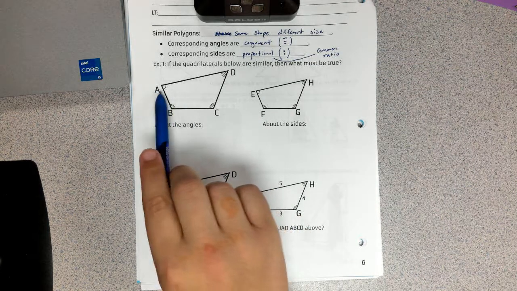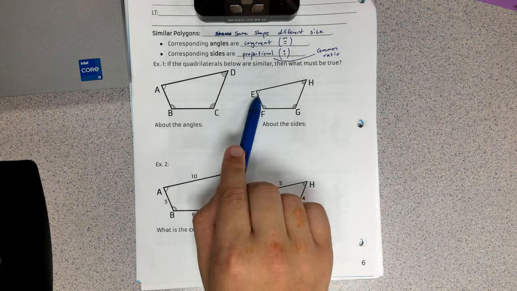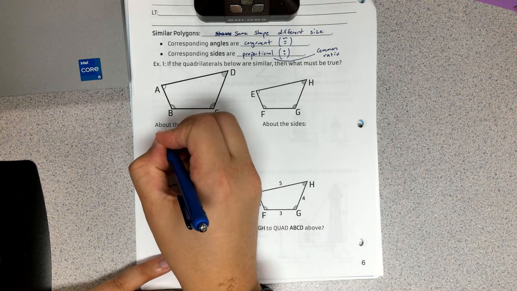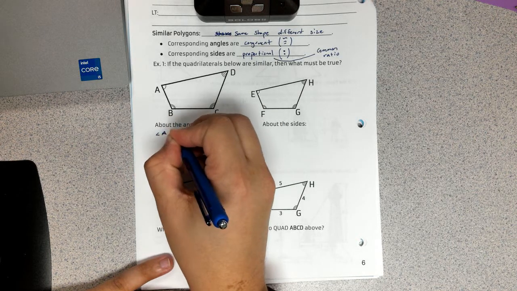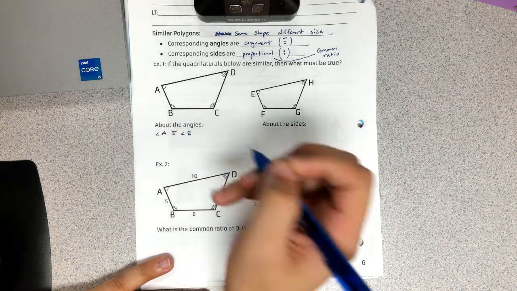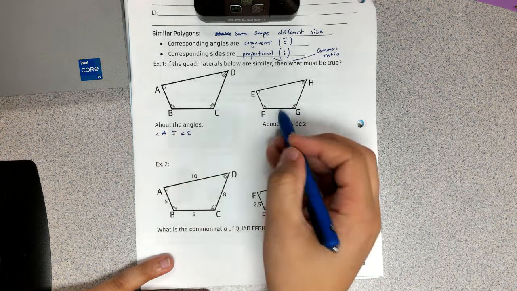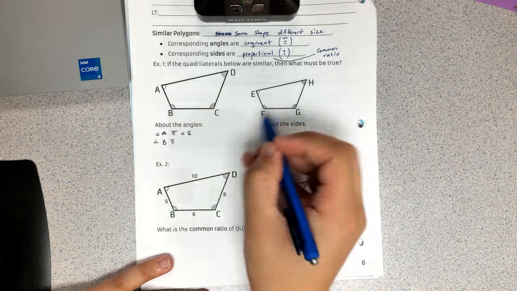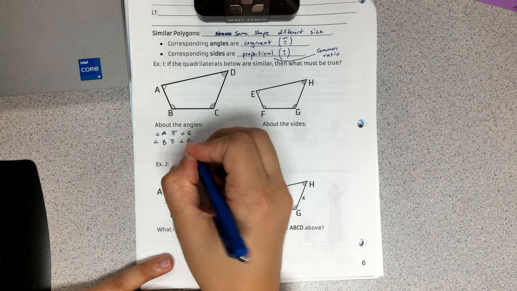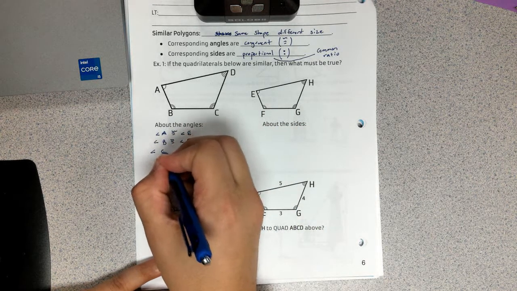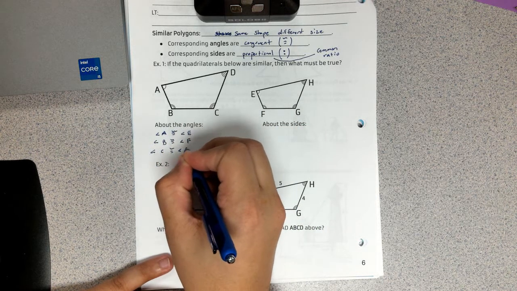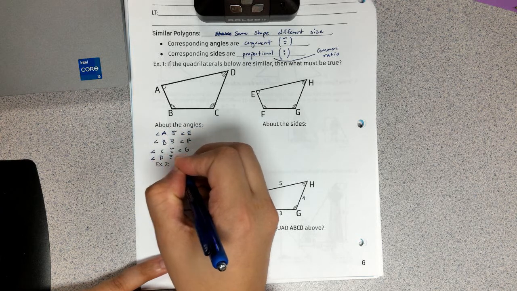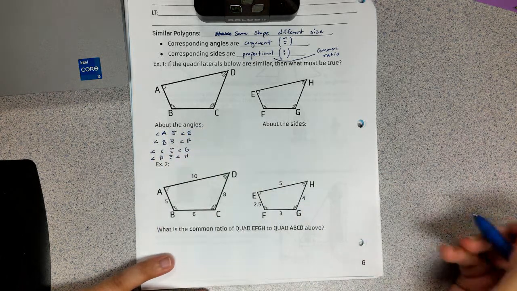Well, we see angle A and angle E both have one arch mark, which means about the angles, angle A is congruent to angle E, and we match all of our arch marks. So angle B is congruent to angle F, angle C is congruent to angle G, and angle D is congruent to angle H.